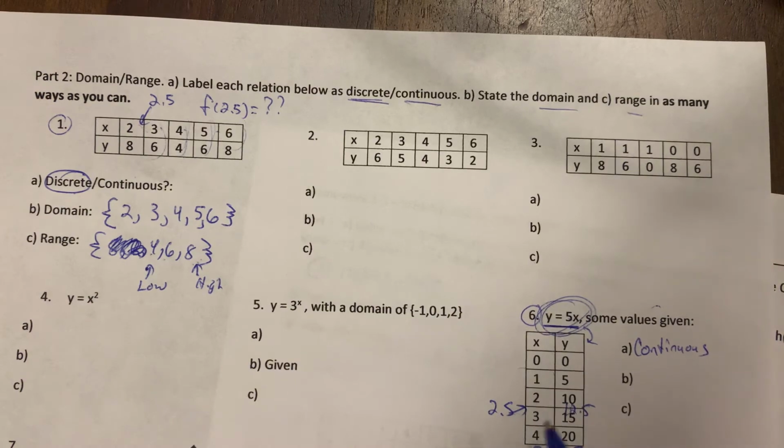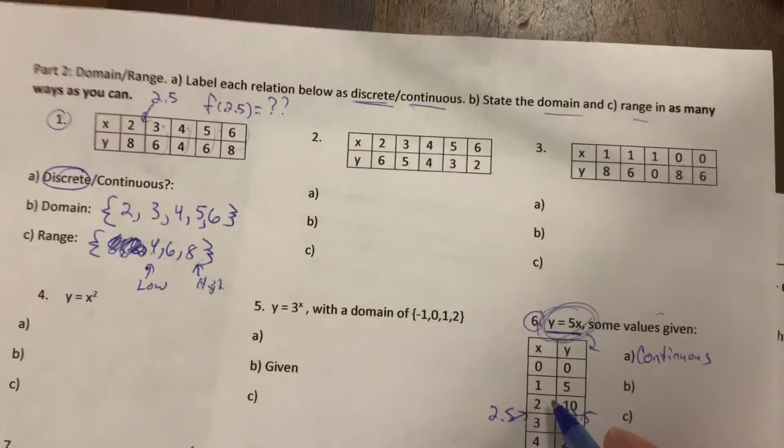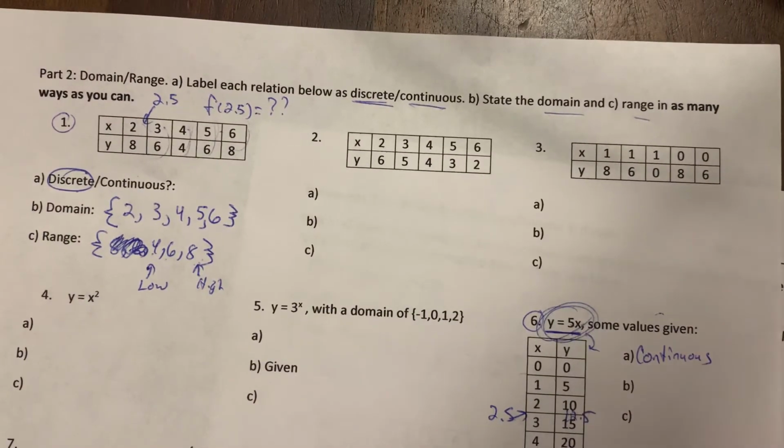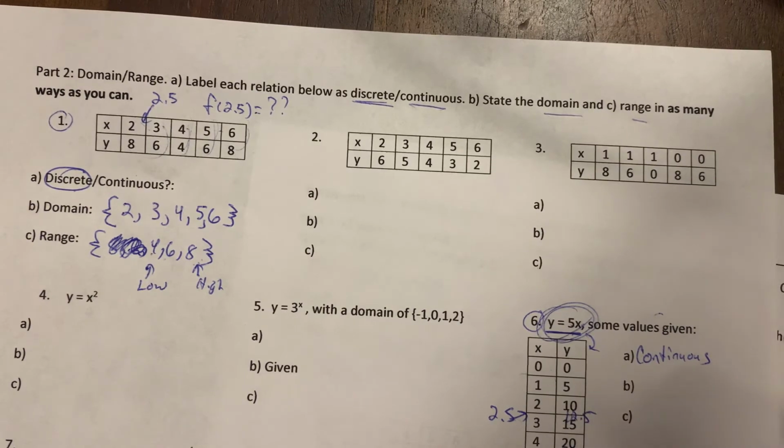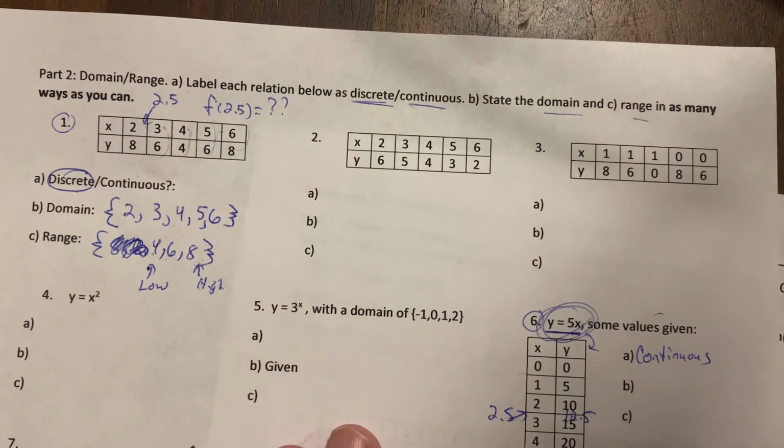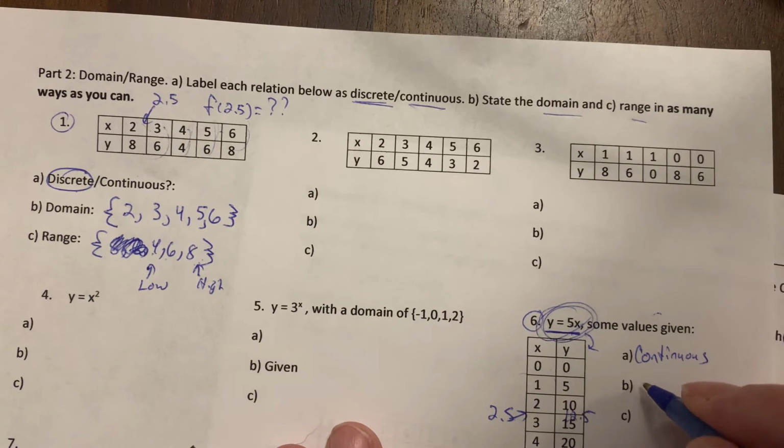The domain. I need to think of what are all the possible x values I can put in here. And there isn't anything I'm not allowed to multiply by 5. So there are 3 ways I can write this.